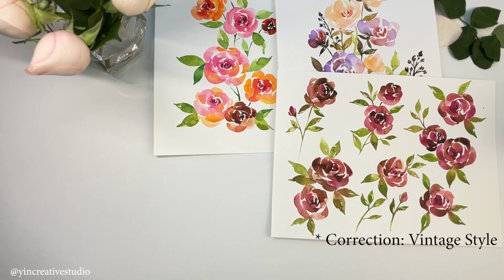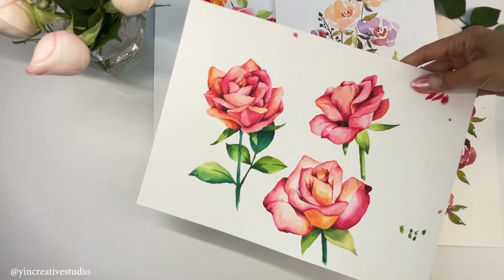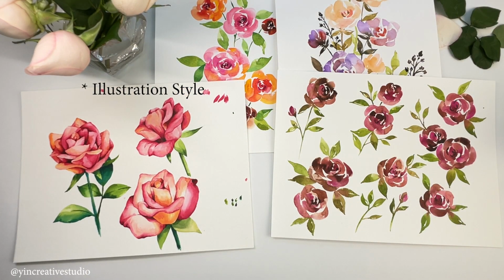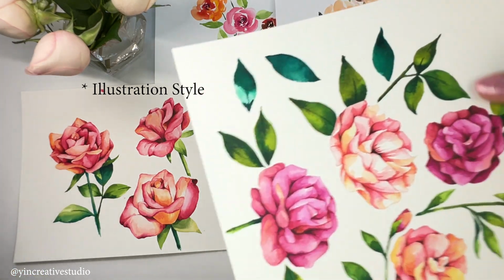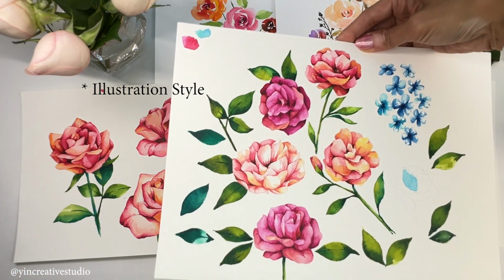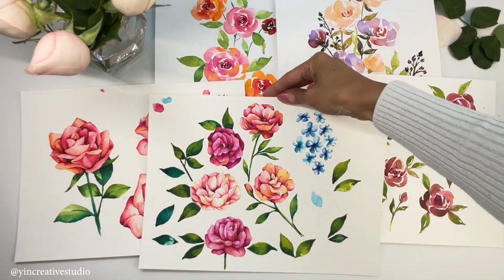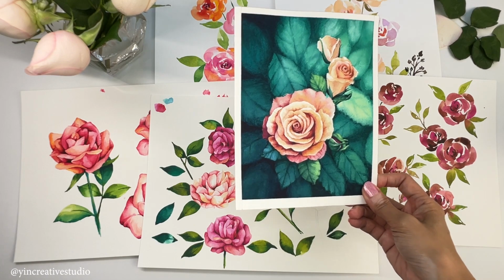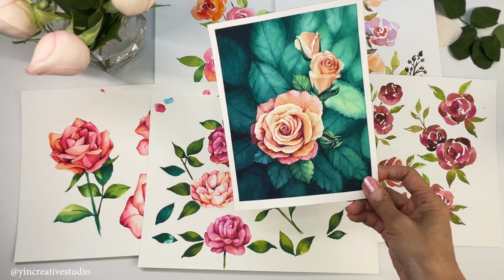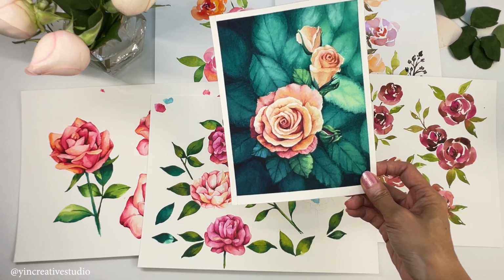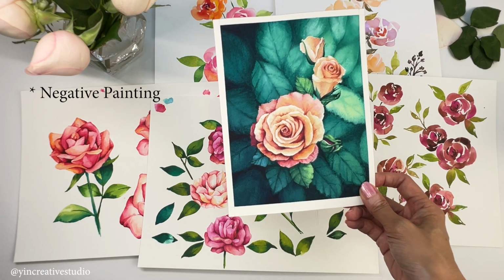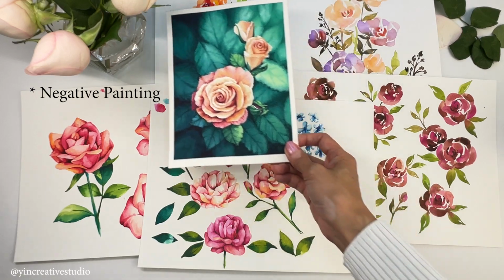And then I have some illustration style. It's more realistic. Another one, same thing for illustration. So you have more different angles and colors involved. Then I started doing my watercolor roses, which this is the first one. I like the strong contrast in it, and I do like the negative painting in the background.